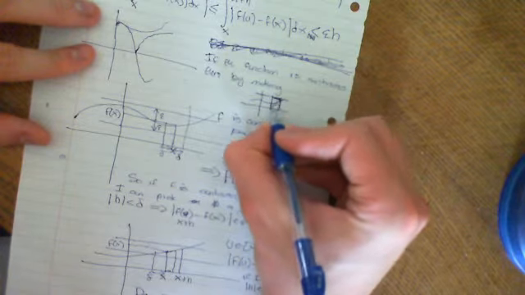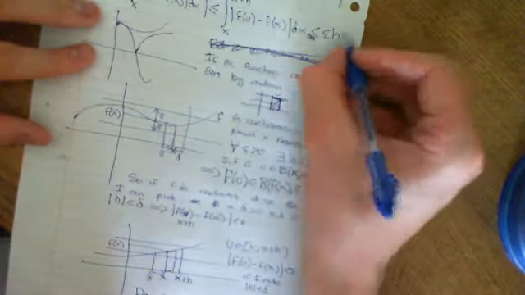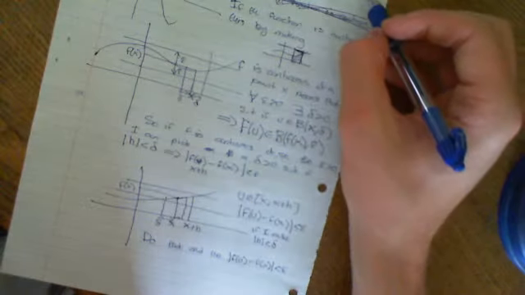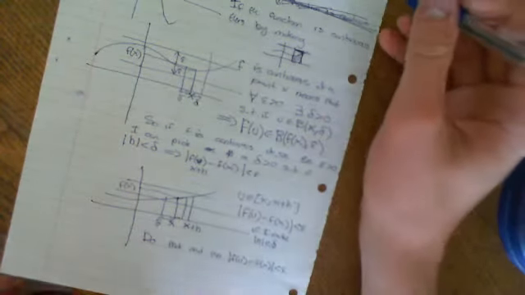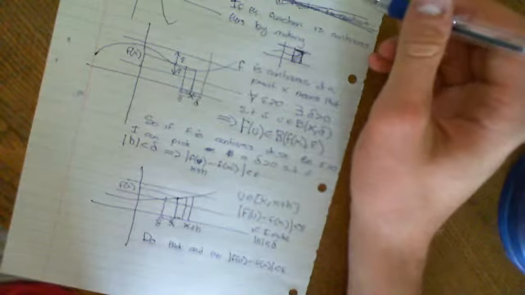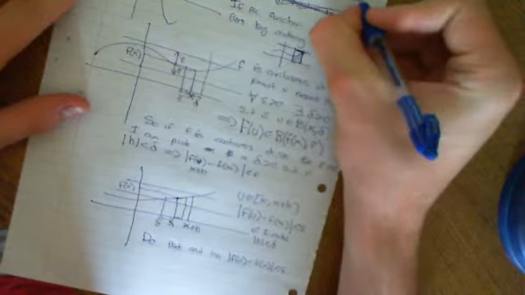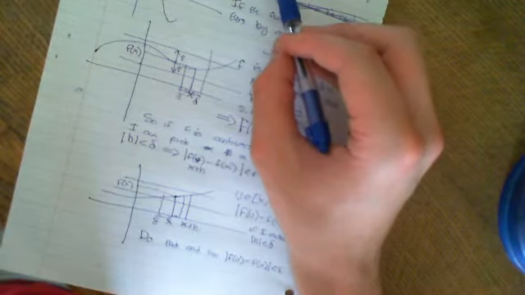The area under the curve is clearly less than the area of the box, so it's less than epsilon times modulus of h. I should put there modulus of h, because otherwise if it's negative you might run into difficulties there. So we'll put modulus of h.